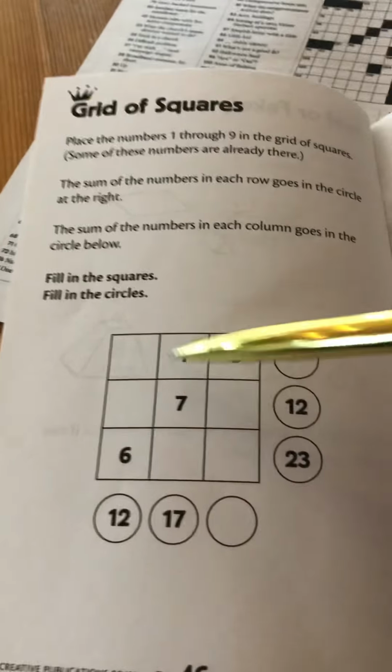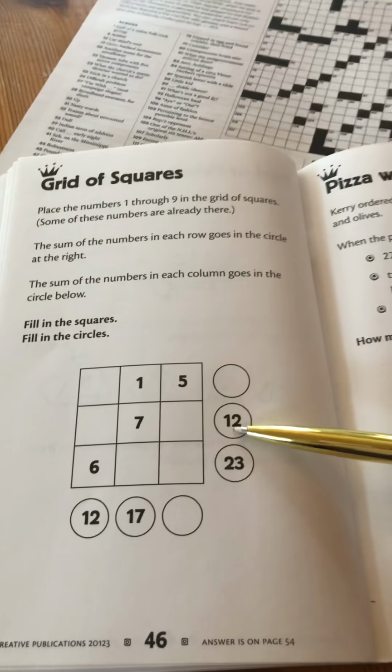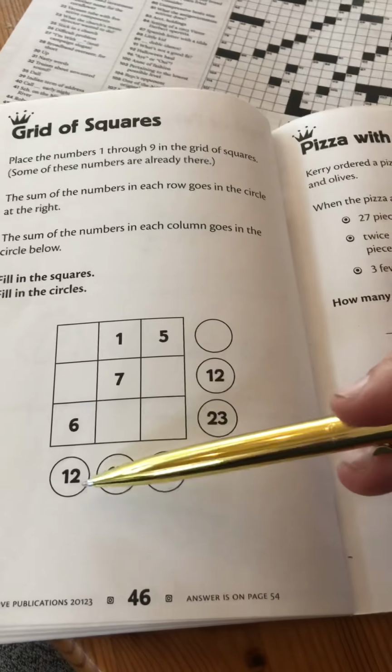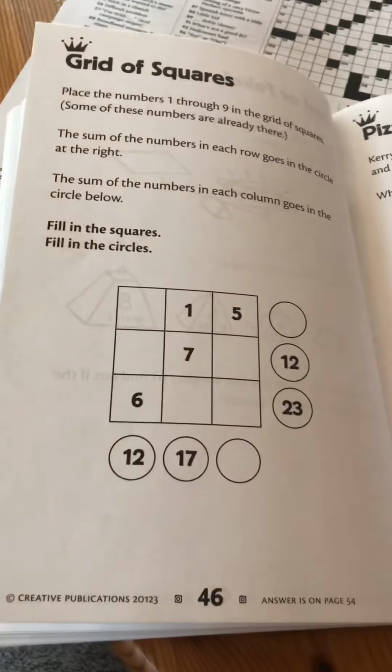Right, so all these numbers added up will go into here, and same thing here and here. The sum of the numbers in each column, the up and down, goes in the circle below. Fill in the squares and fill in the circles.